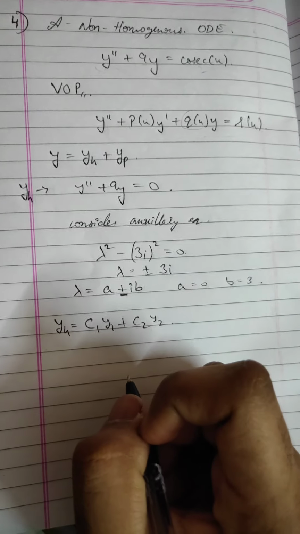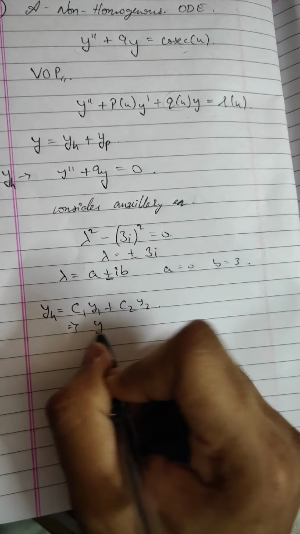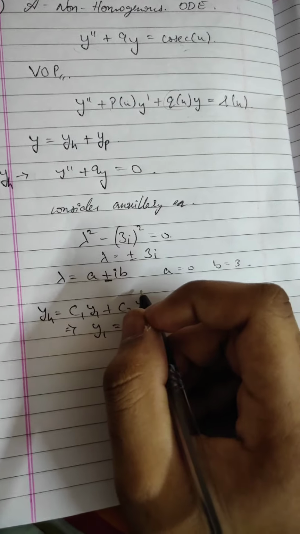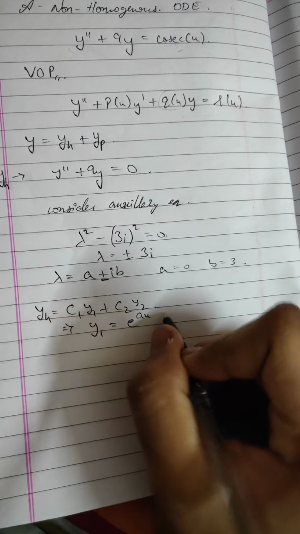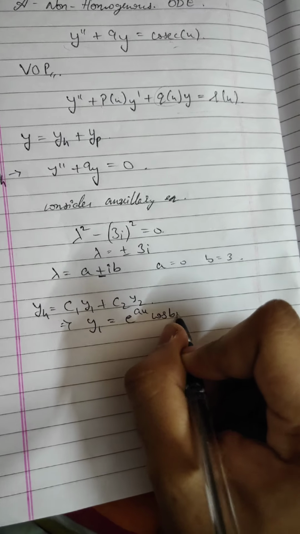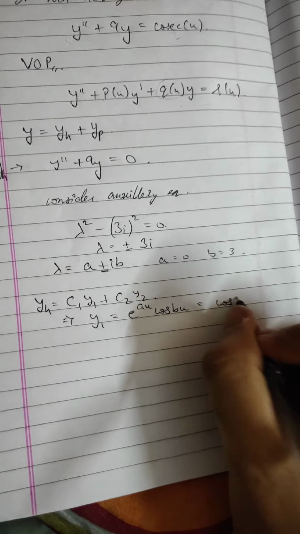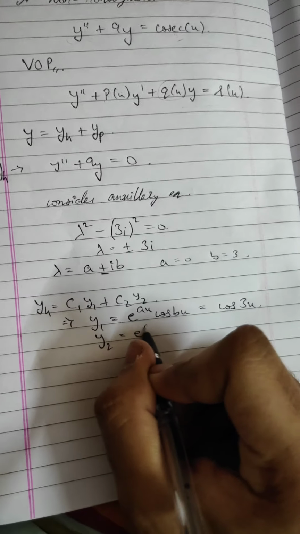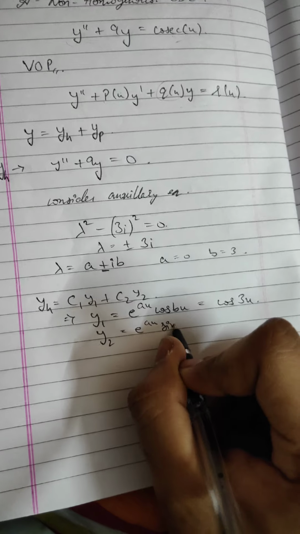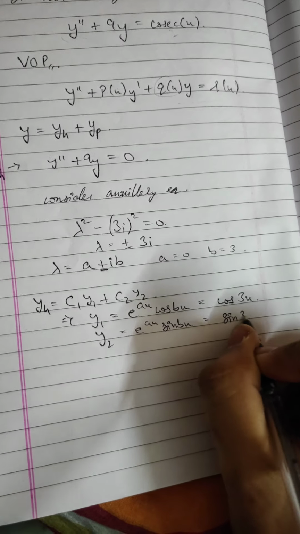Our y1 can be written as e power ax into cos bx, which, with a as 0, gives e power 0, that is 1, so it is cos 3x. y2 is e power ax sin bx, which equals sin 3x.